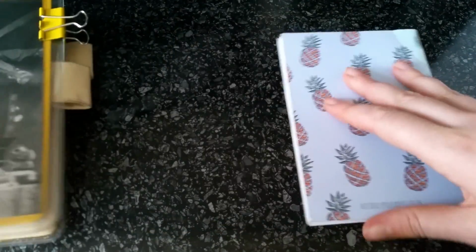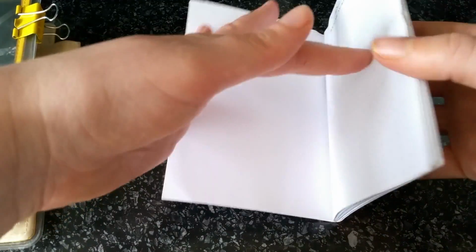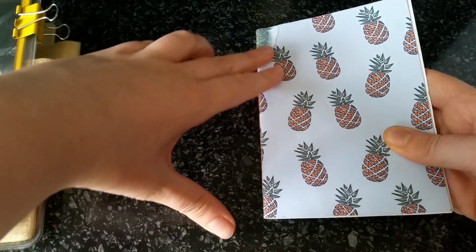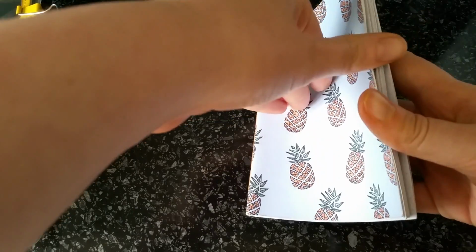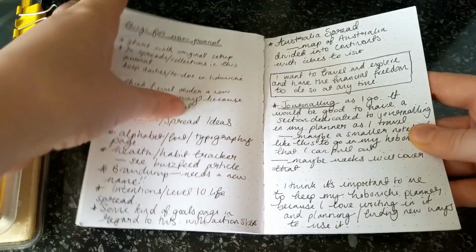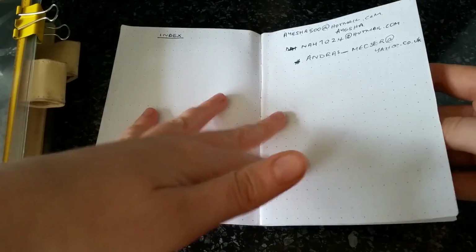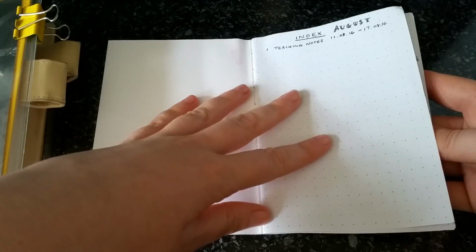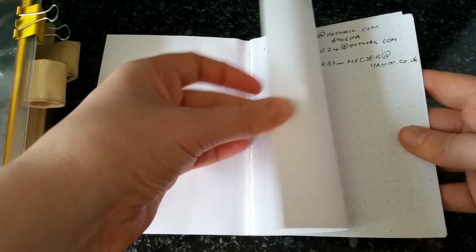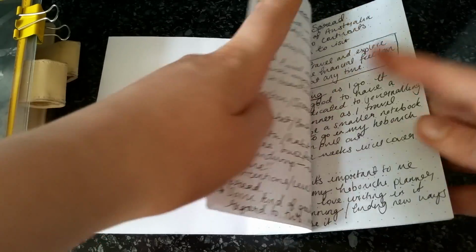So my notebook here, I'll just move this over now, is where I have my extra collections. It's just an A6 notebook. It got a little bit wet here, and I just got this from Etsy. And again, I just write here some ideas and things. I wrote an index like you would for bullet journaling. I haven't really used this index so much.